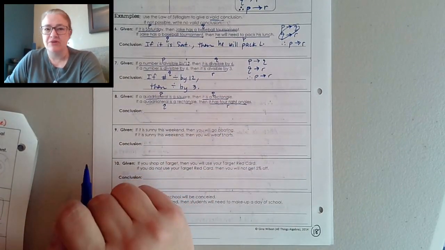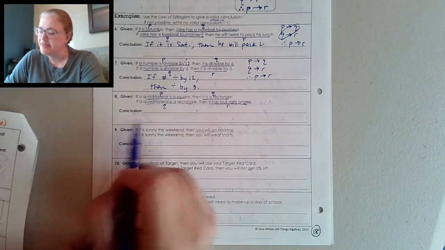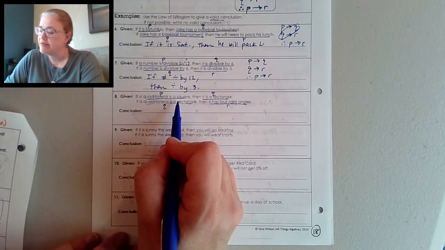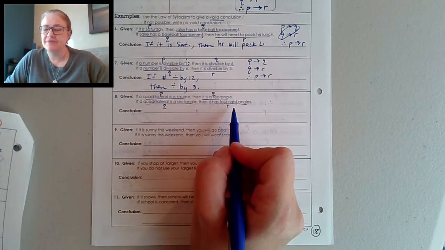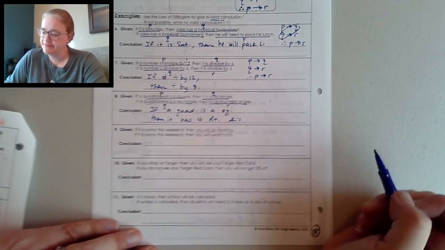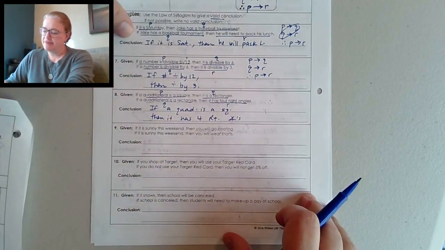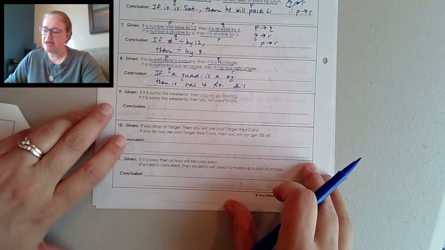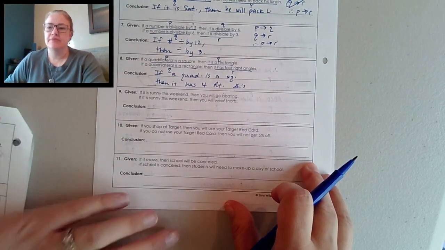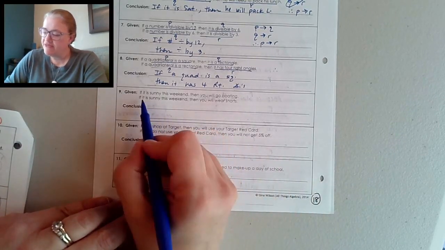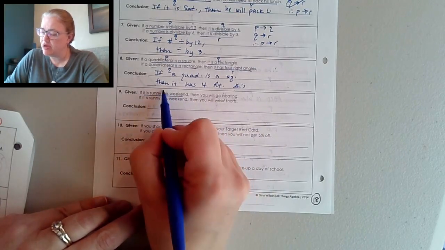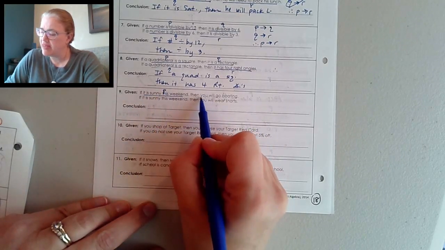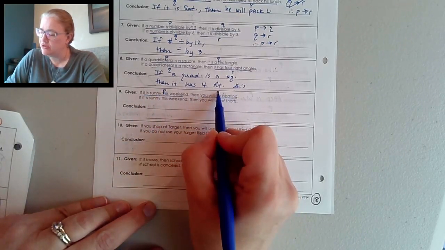What would the final statement look like? If a quadrilateral is a square, then it has 4 right angles. Like that. All right. Number 9. If it's sunny this weekend, then you'll go boating. So let's label. It is sunny this weekend would be our P. After then, you will go boating as our Q.